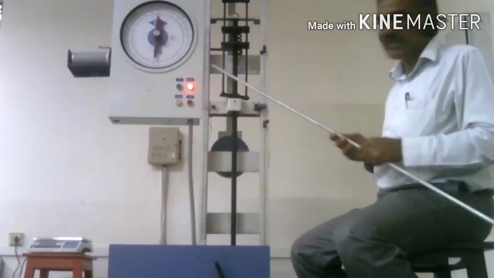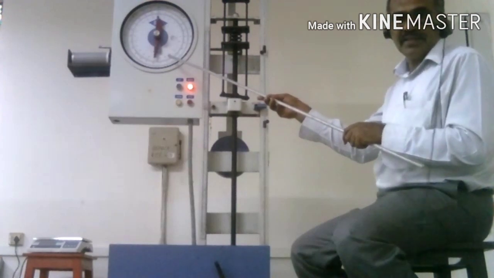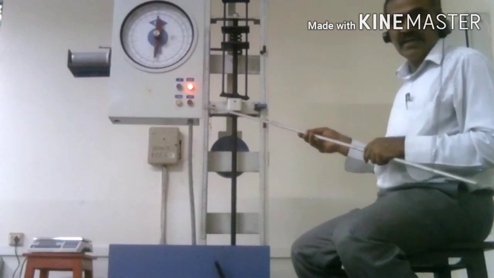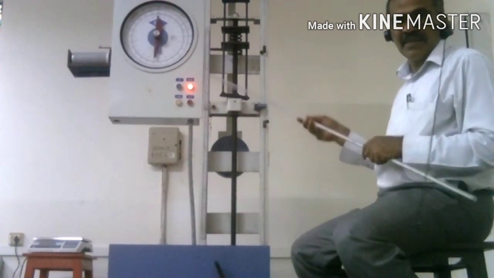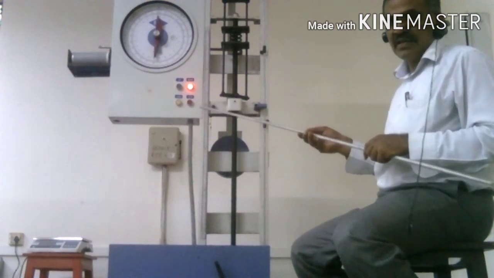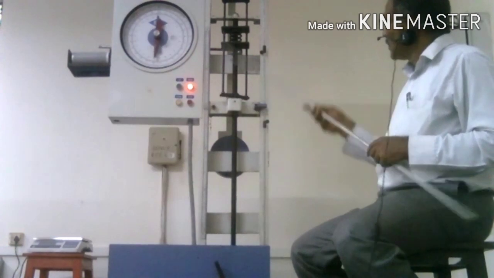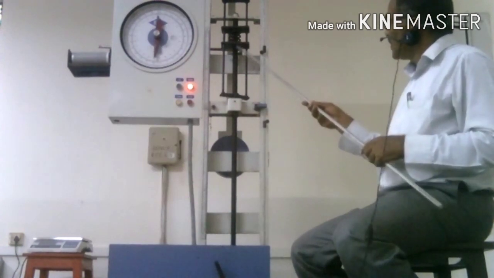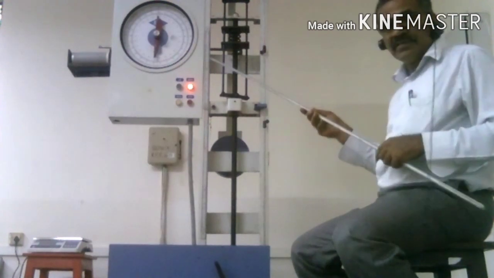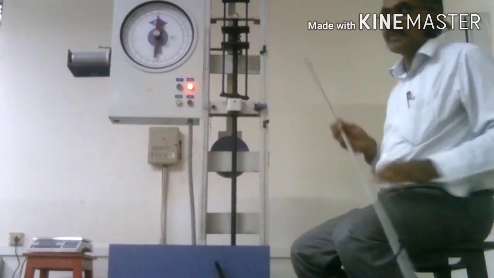This is the experiment. This dial is used for finding the load applied, and you can get the value of deflection from this scale. To apply the load, you use either the handle or the motor. Here the spring is connected between the lower plate and upper plate. This is the way you have to do the experiment. So now sir will demonstrate how to do the experiment.